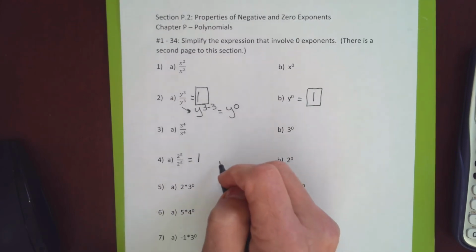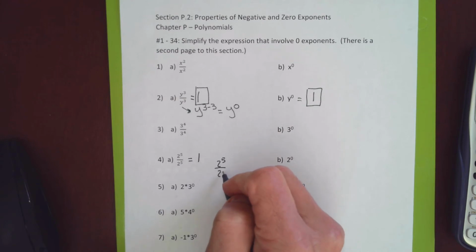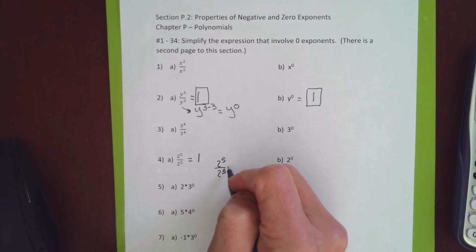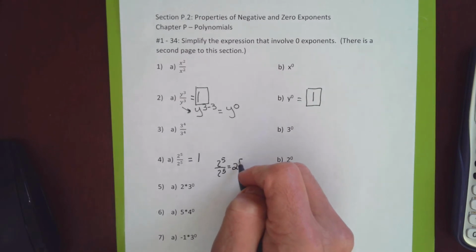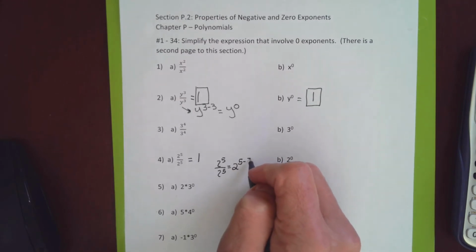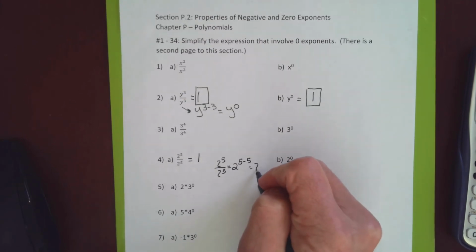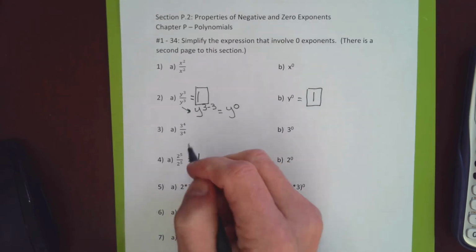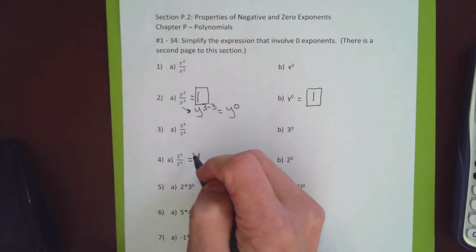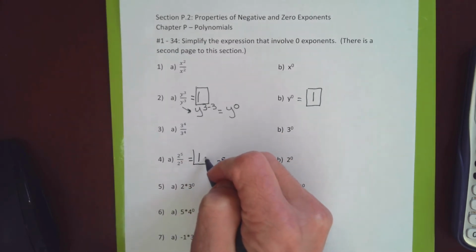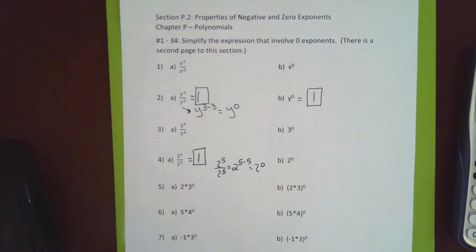But if I realized that 4a could be solved by the rule that we learned in the last section, that if you're dividing and the bases are the same, you subtract the exponents, then you could have solved this as 2 to the 5 minus 5 power, and I could have gotten 2 to the 0 power. So solving it just intuitively, anything divided by itself, gives me the answer that I want for this problem, which is 1.